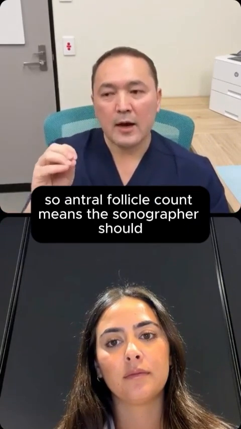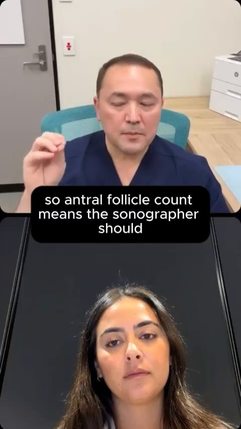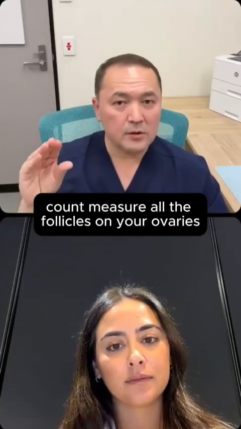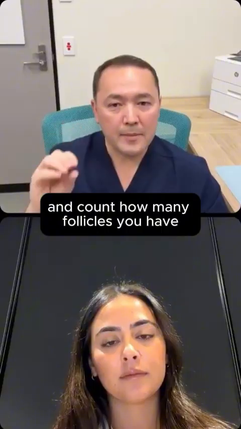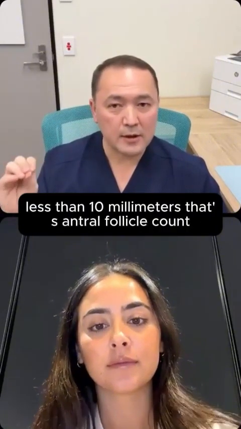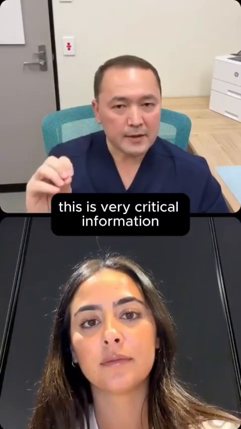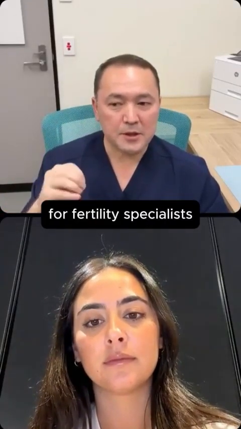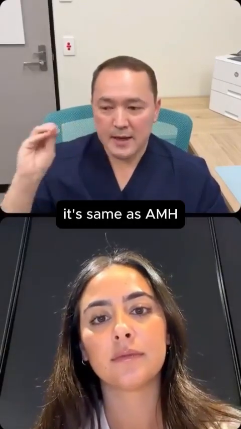Antral follicle count means the sonographer should measure all the follicles on your ovaries and count how many follicles you have less than 10 millimeters. This is very critical information for fertility specialists because antral follicle count tells us about your egg reserve. It's the same as AMH.